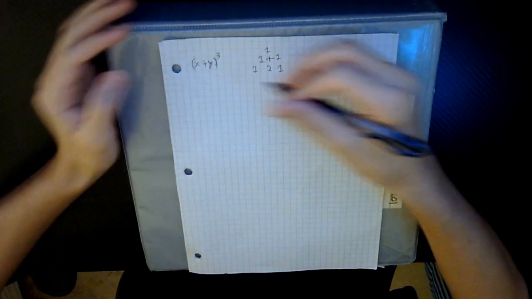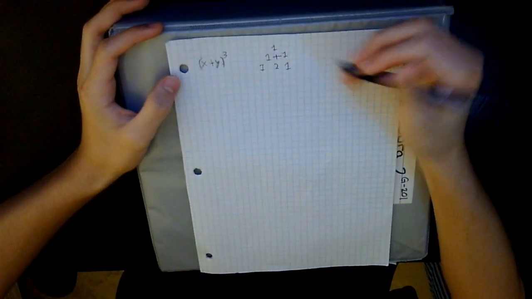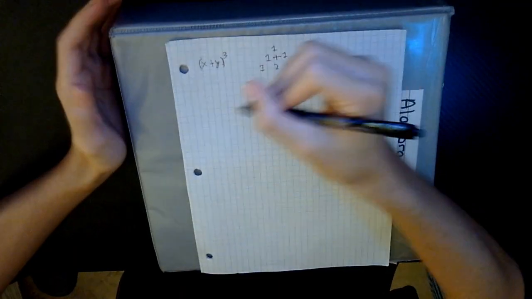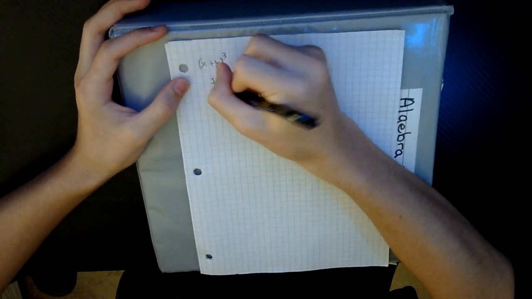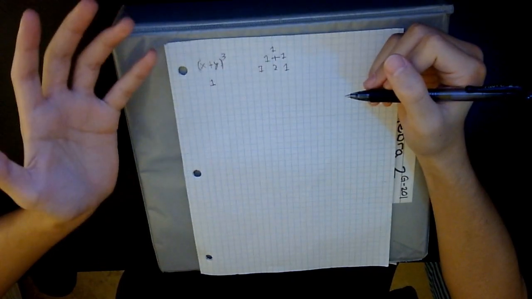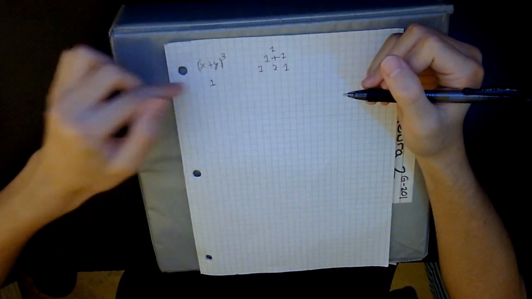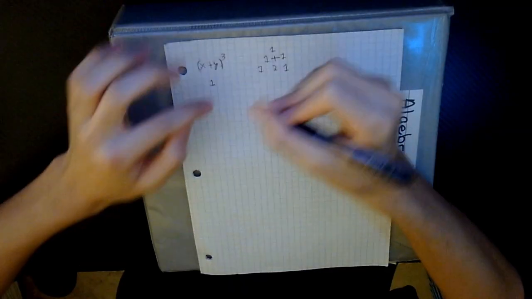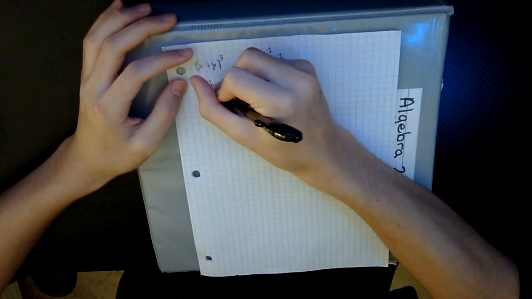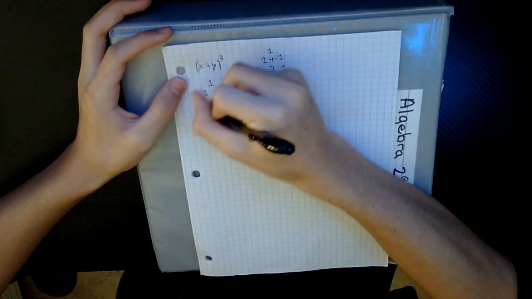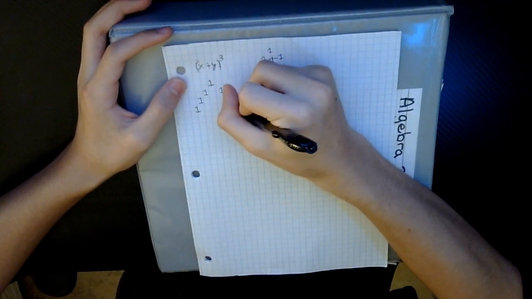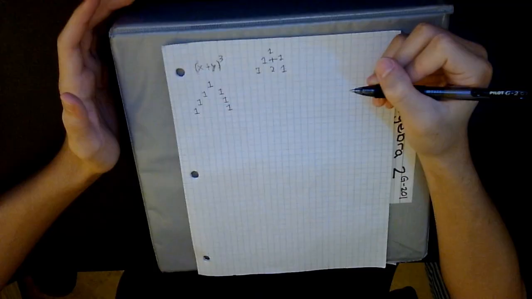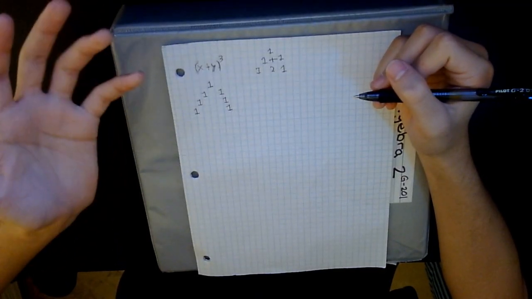For x plus y to the 3, we're going to have 3 numbers going down. The first 1 does not count, it's only the ones after the 1 that count as 3. So you put your 1, and then 1, 2, 3, and then 1, 2, 3, and it's always going to be 1 at the ends.